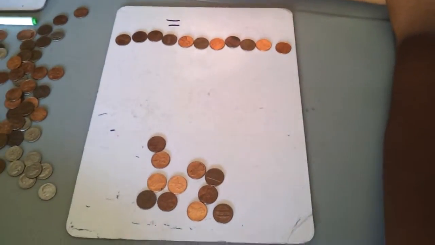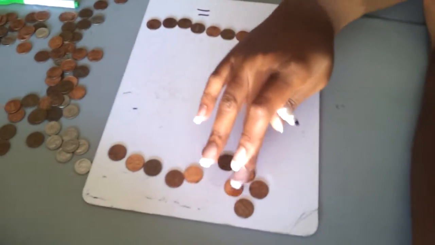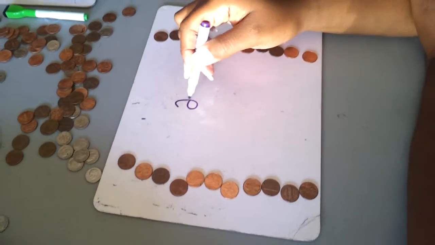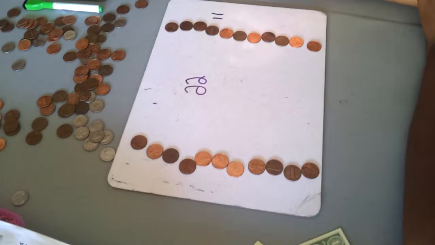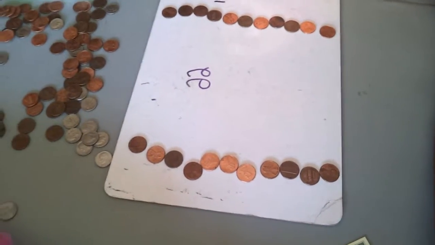What did you start with? How many did you start with? 22. And then what did I say to do? You said to divide it into 2 groups. I said what? Divide it into 2 groups.